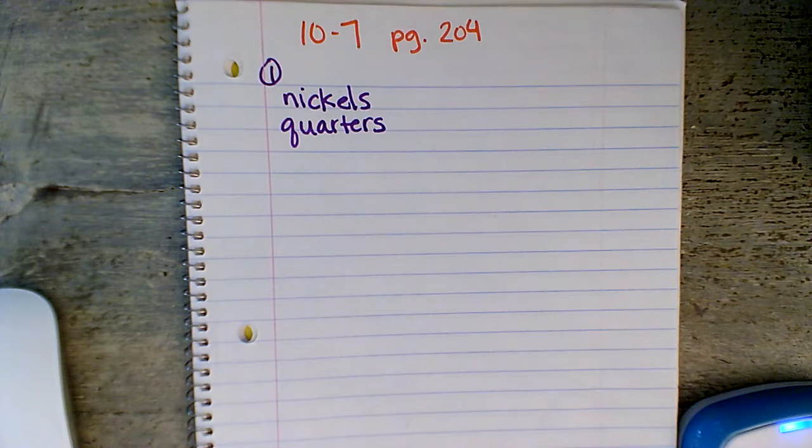Today we're going to talk about how to solve coin problems or money problems. I'm on page 204 in the workbook, and I'm going to be working through examples 1, 2, and 3 in separate videos. So this is number 1 on page 204.